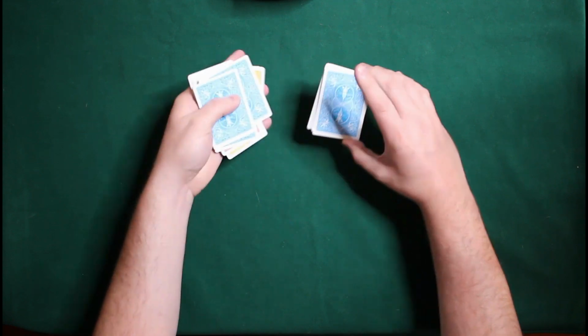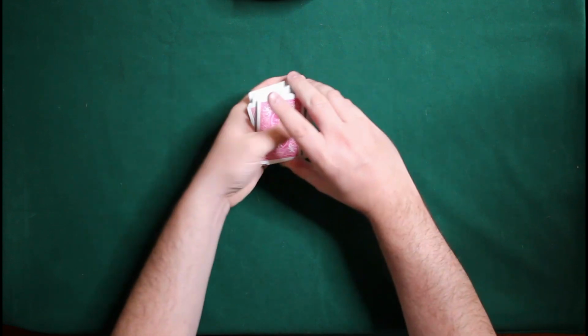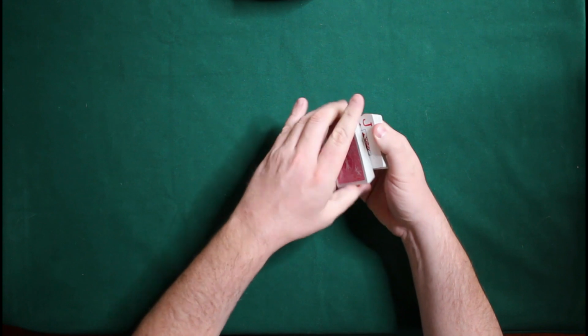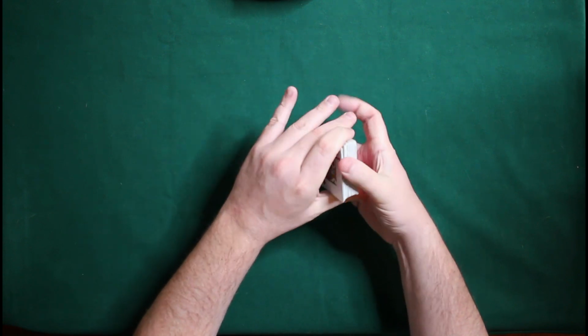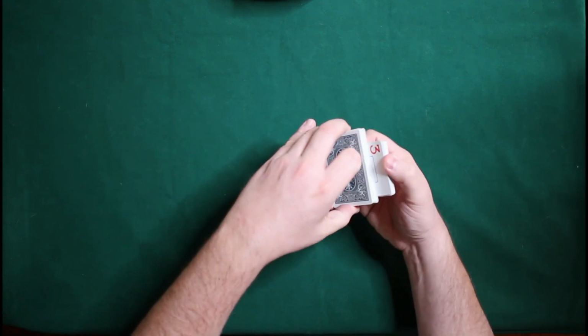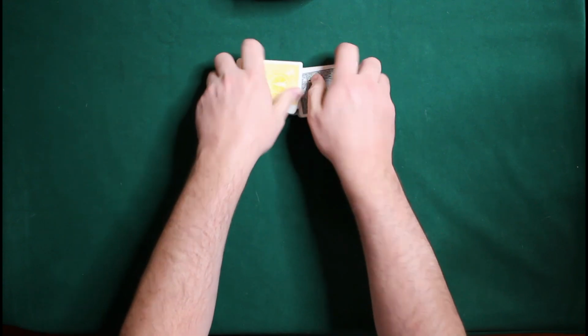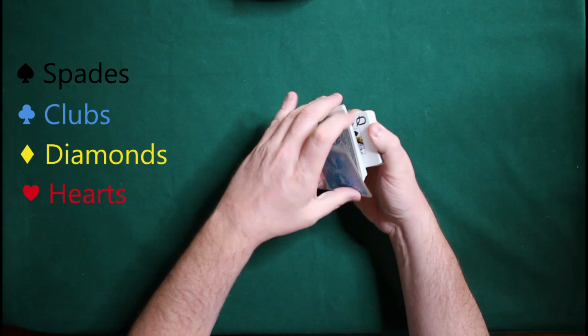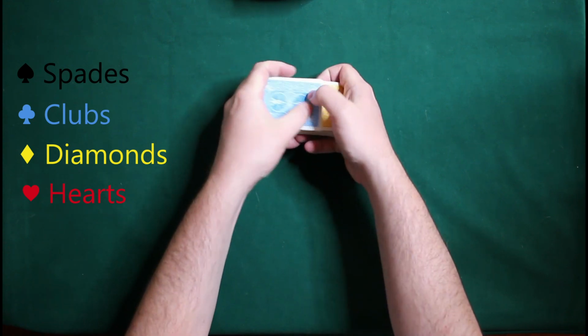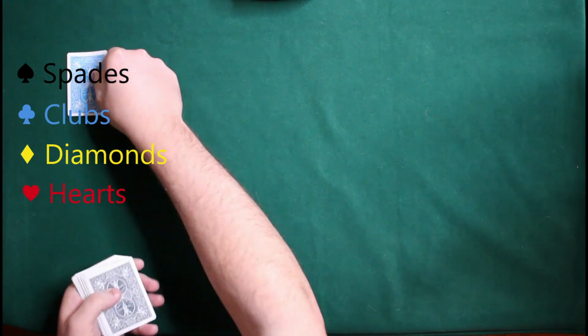Anyways, the Scan Deck, of course, is a deck made up of 4 different card decks. Each deck has a segregated back, so each different colored back represents a different suit in the deck. So for my deck, I have black back cards are spades, red back cards are hearts, blue back cards are clubs, and of course yellow back cards are diamonds.